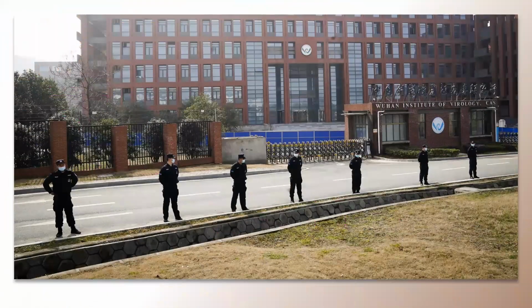Interestingly, in December of 2019, this is what the Wuhan Institute of Virology looked like. You couldn't get near it because it was pretty much a fortress. You don't have more than 6 feet between the soldiers there, so no one's going to get in there at all. So there was a true event that occurred at the Wuhan lab that needs to be drilled down a little bit more.